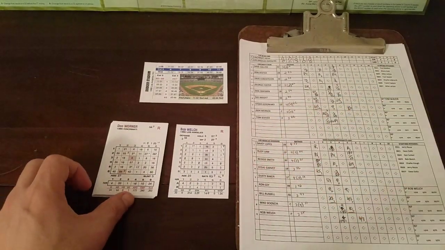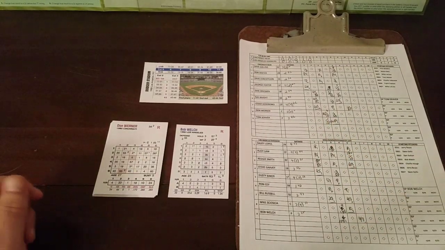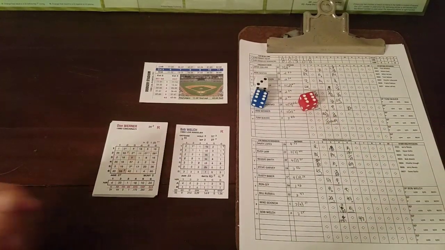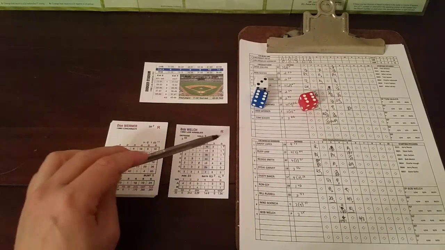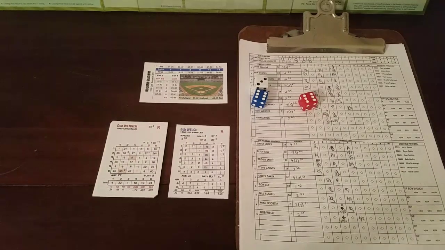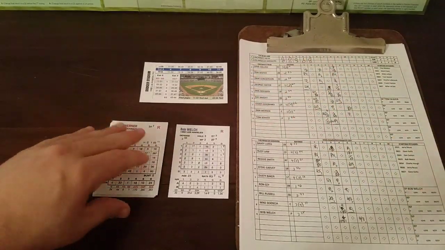And here's Don Warner, Mr. Everything, all of a sudden. He's singled and doubled. 6-3, he won't get it this time. 6-3 is a 16. 6-6 is a 3, it's a 19. That is a deep fly to left, and there's one away. So that brings up Seaver.